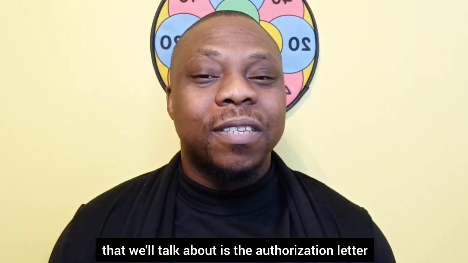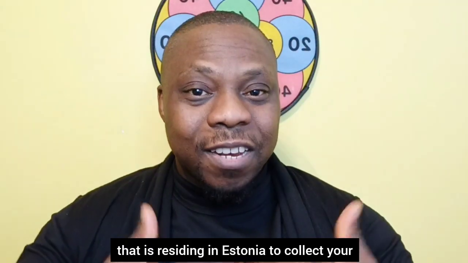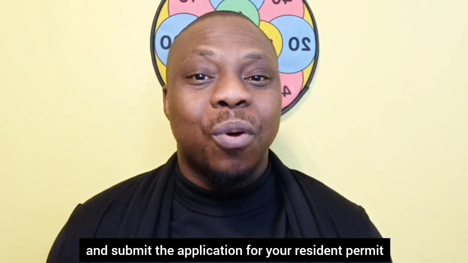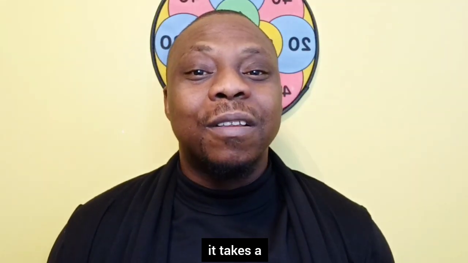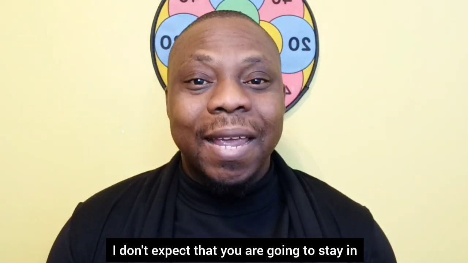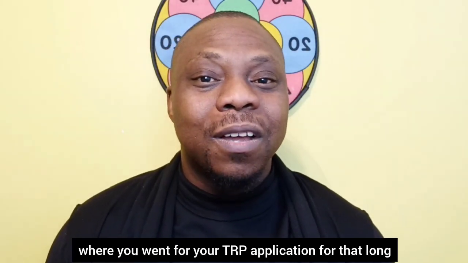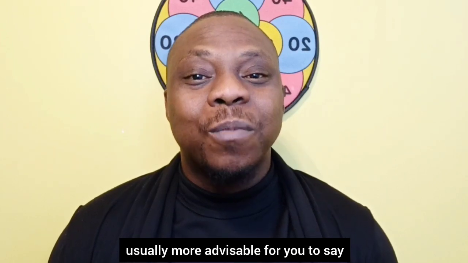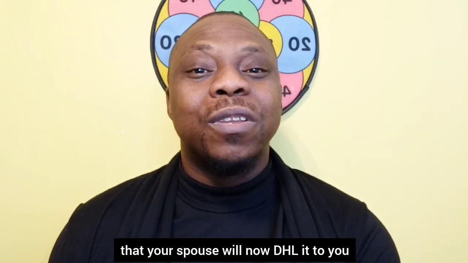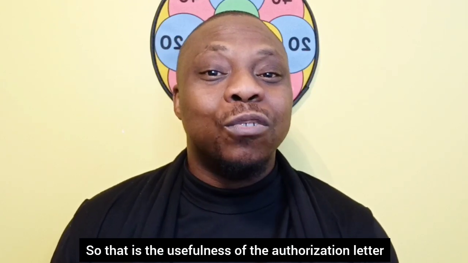Then another document I will talk about is the authorization letter. If you want your spouse who is residing in Estonia to collect your resident permit on your behalf, because for example, if you are from Nigeria, you have to travel outside Nigeria to go and submit the application for your resident permit. Now it takes a minimum of 3 months for your resident permit to be out. So in my own opinion, I don't expect that you are going to stay in that particular country where you went for your TRP application for that long. So you have to return back to base. Then it is usually more advisable for you to say that you want your spouse to collect your resident permit for you when it is approved in Estonia, so that your spouse will now DHL it to you or send it through somebody to you. You understand? I think it is much better like that. So that is the usefulness of the authorization letter.